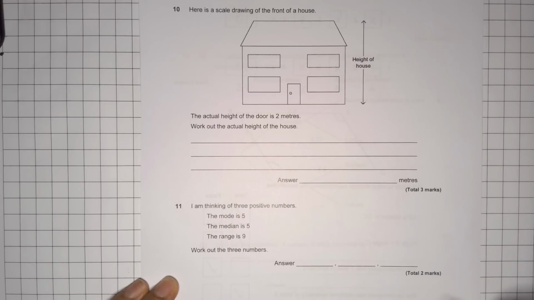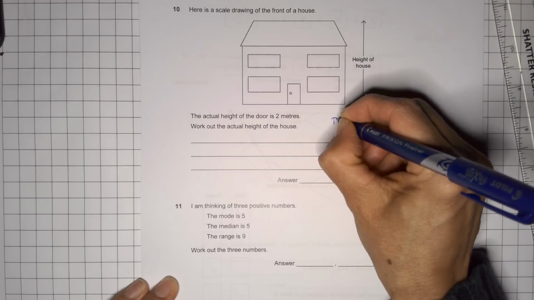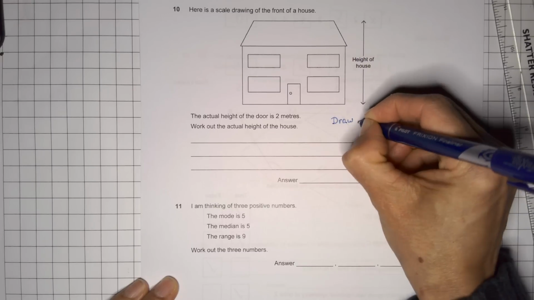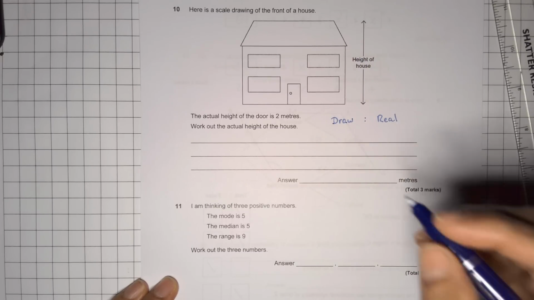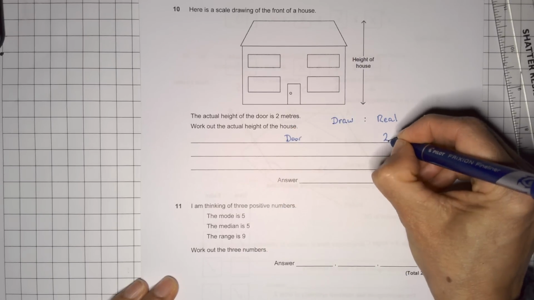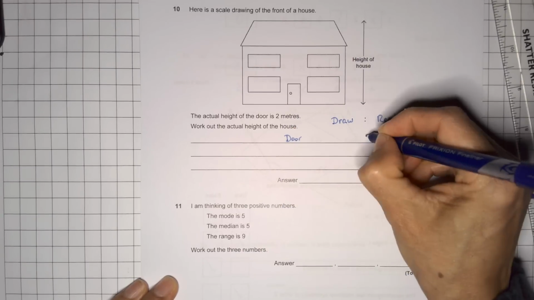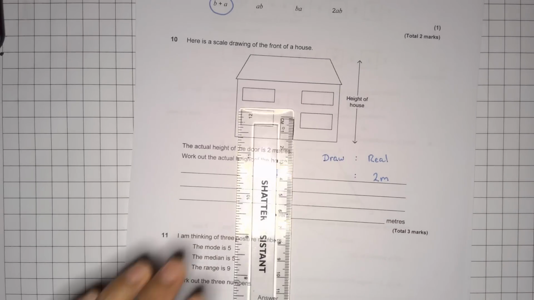So to do that we're going to have to scale, and what I mean by that is we have what is happening in the drawing and what is happening in the real situation. And they tell us that in the real situation, if we look at the door, the door is 2 meters. Okay, but in this picture it isn't 2 meters.